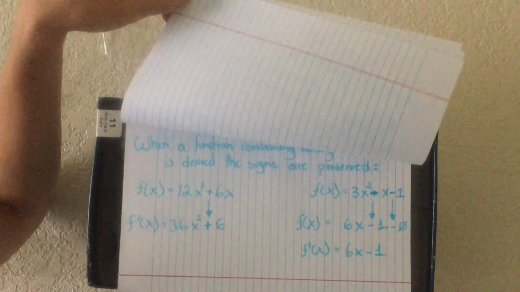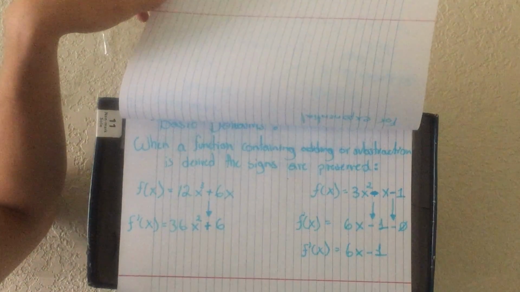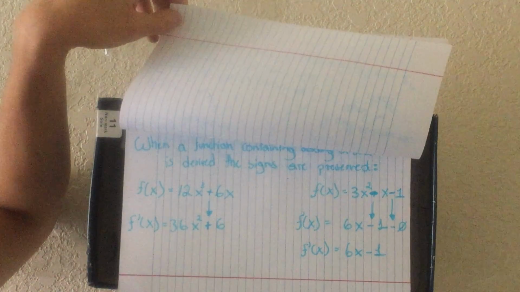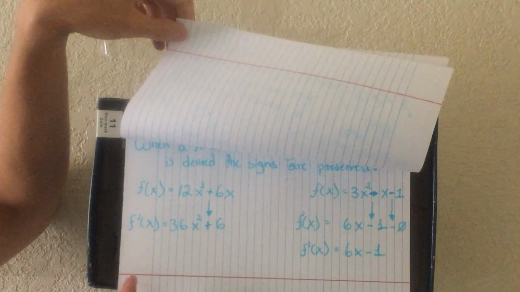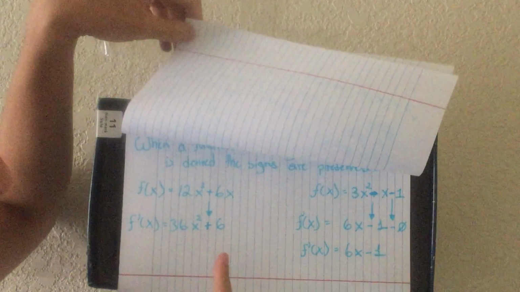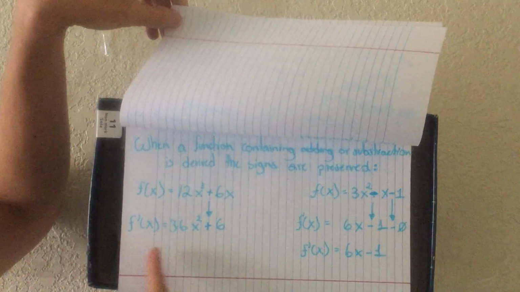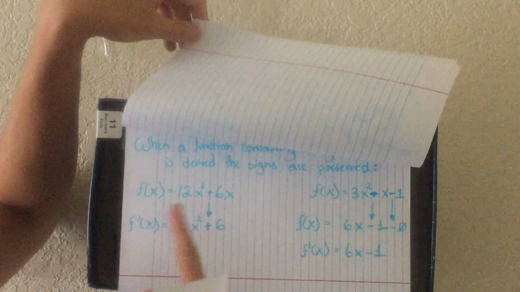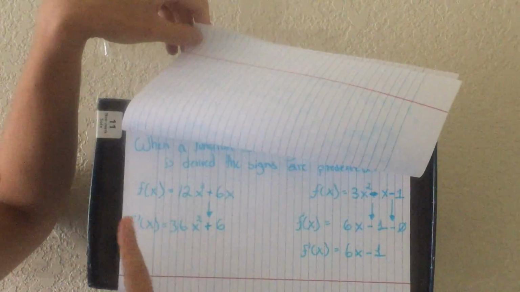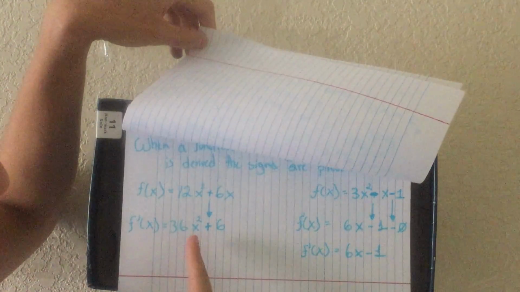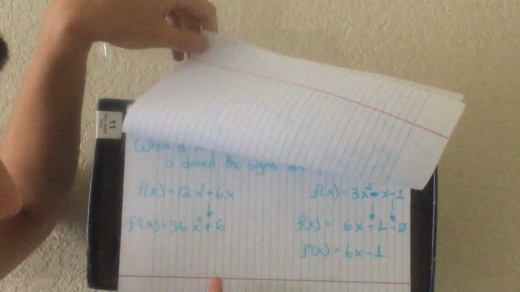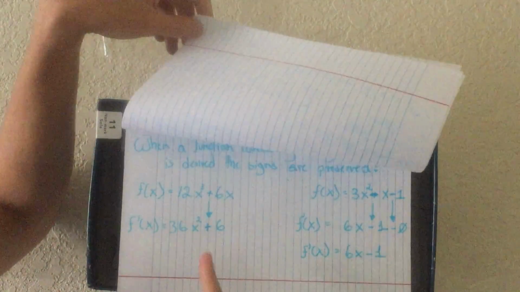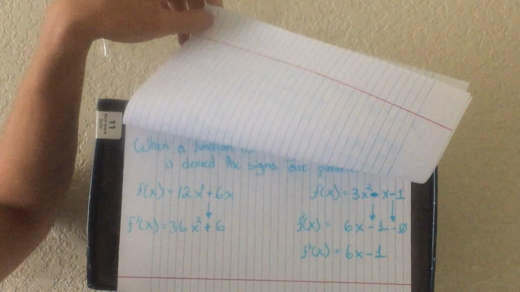Now, some basic derivatives. A rule is that when a function containing addition or subtraction is derived, the signs are preserved. So you have a function 12x cubed plus 6x. If we derive it, we'll get 36x squared, which would be 3 times 12, 36, minus 1 on the 3, so 36x squared. Then we preserve the sign, plus, and we get the derivative of 6x, which would be just 6 because it's in front of the x.